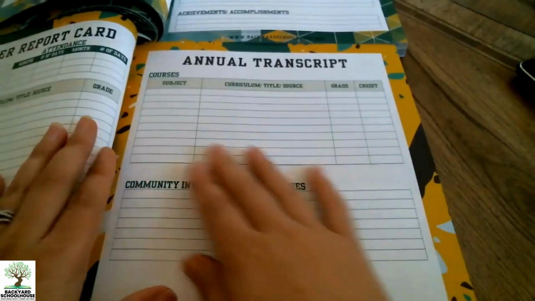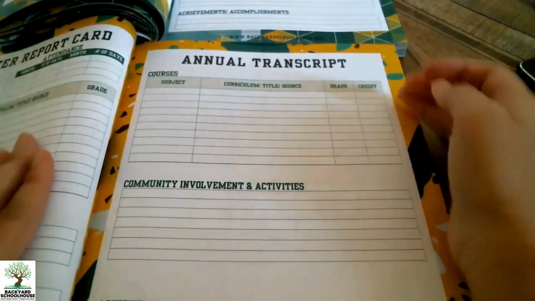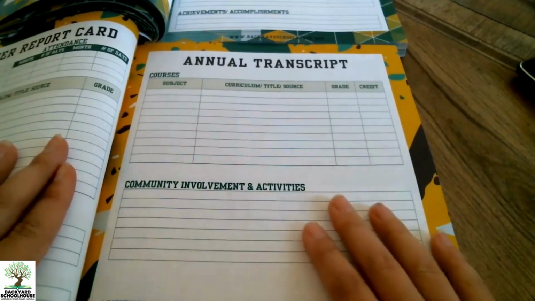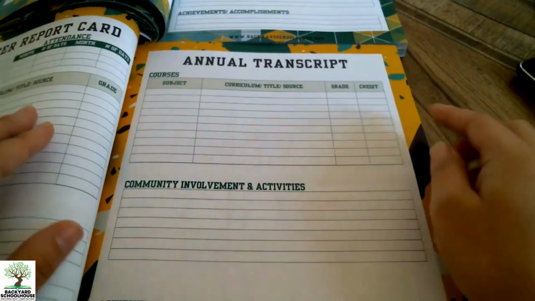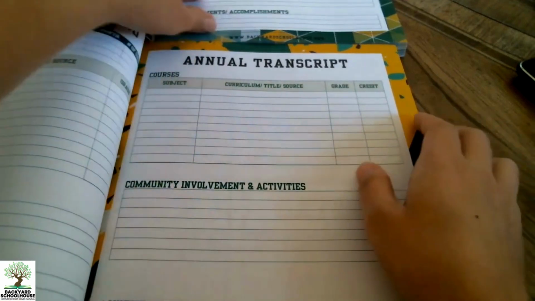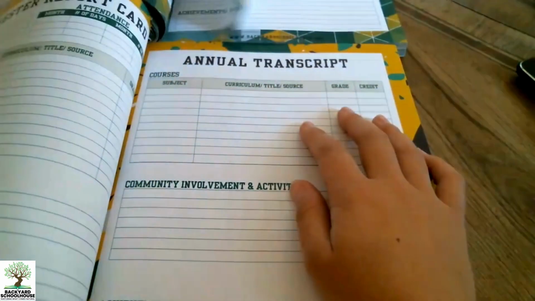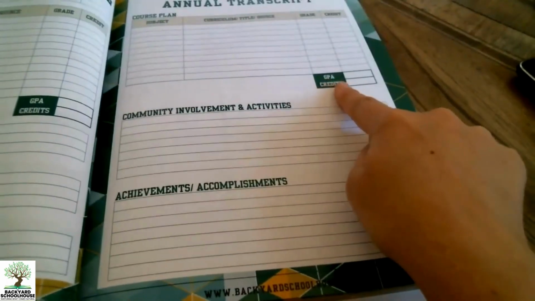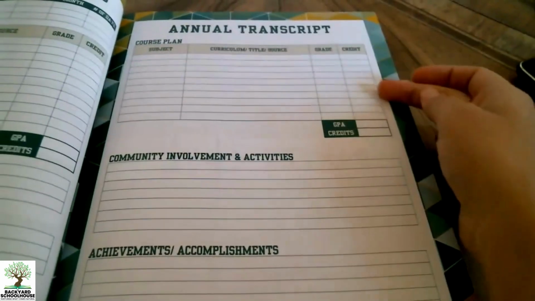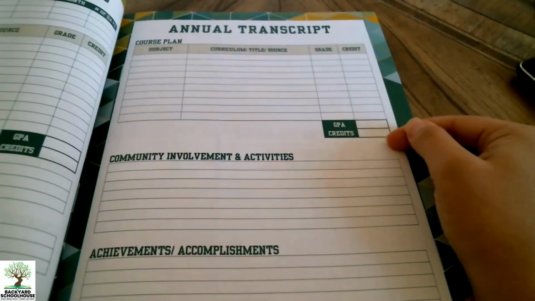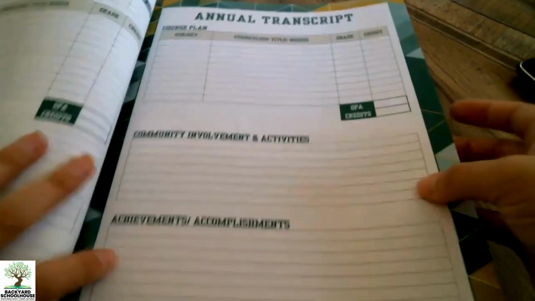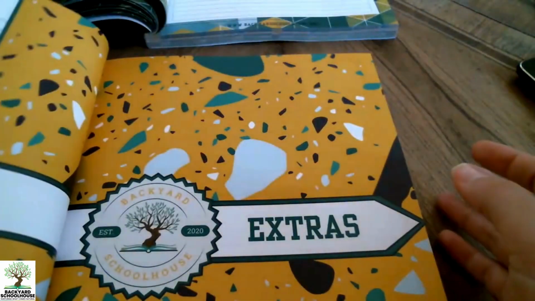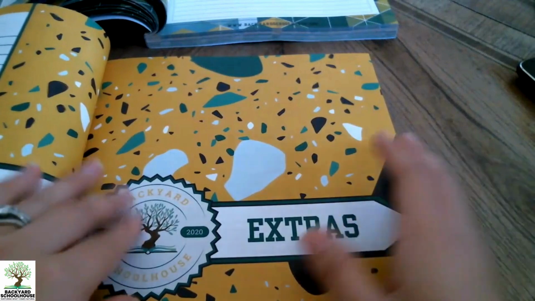Then after your semester report cards, you have an annual transcript, which is a very similar idea. Keep track of your courses, your activities, and your achievements. In the Big Kid Planner, same idea, but once again, it includes a column for credits, and you can keep track of your GPA and credits received. So that's how that works. Then that ends our records.